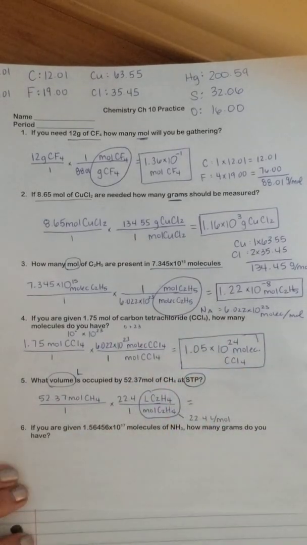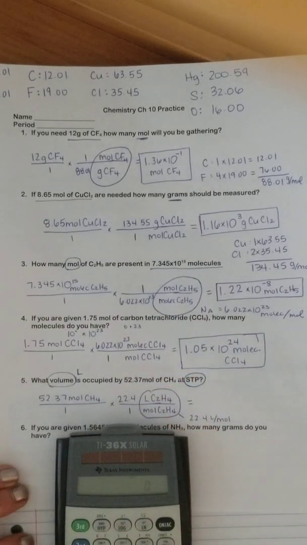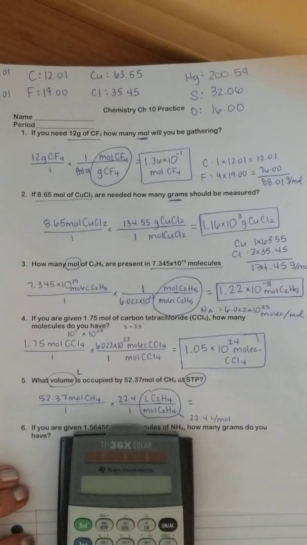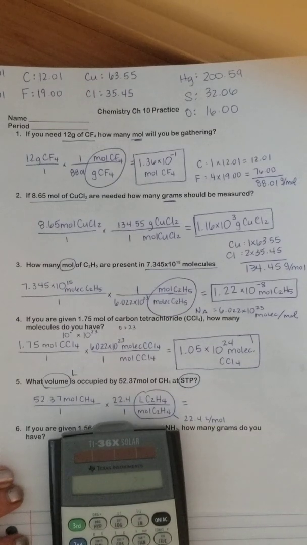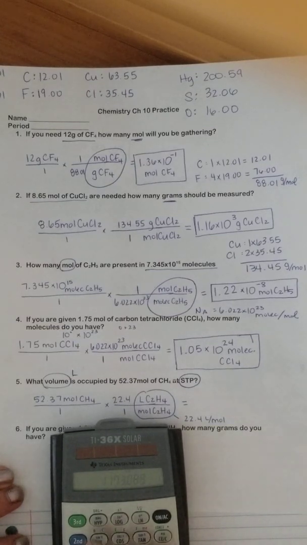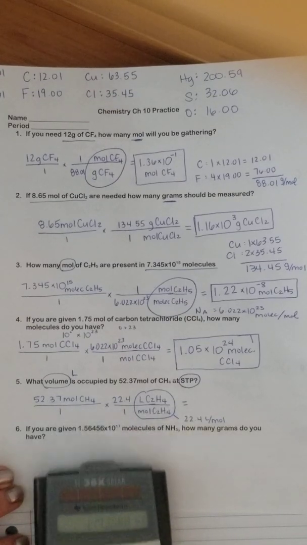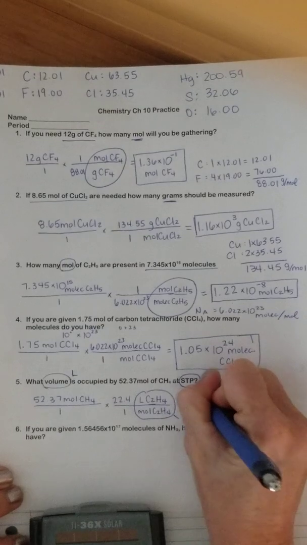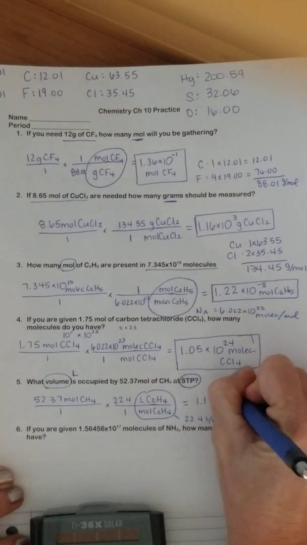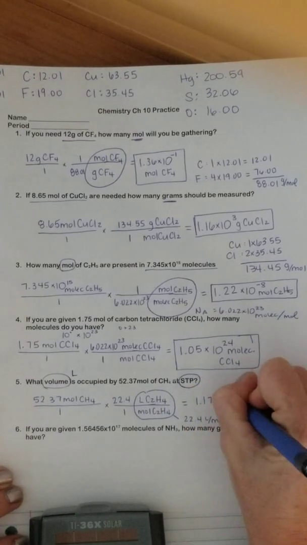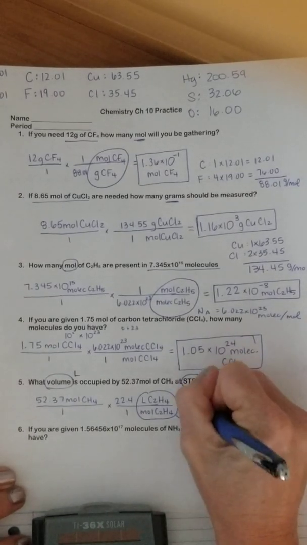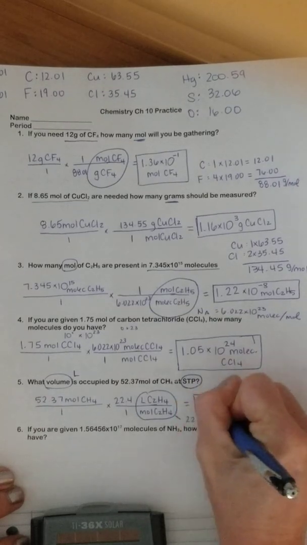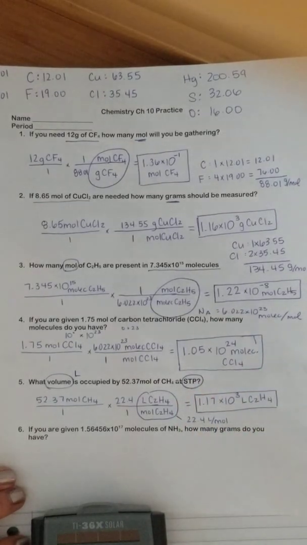And all we have to do to get this answer is just simply plug in 52.37 times 22.4. And we get, in scientific notation, 1.17 times 10 to the third liters of C2H4. Those ones are nice and easy. We don't have any big numbers to plug in, no molar mass to find, really easy.